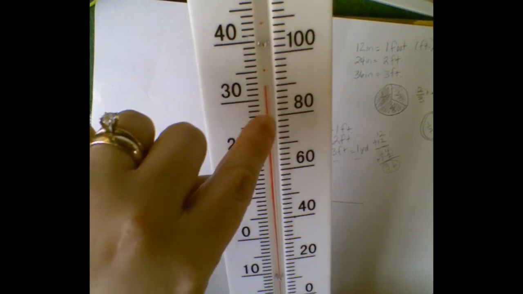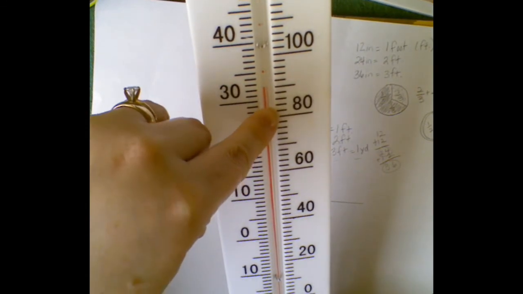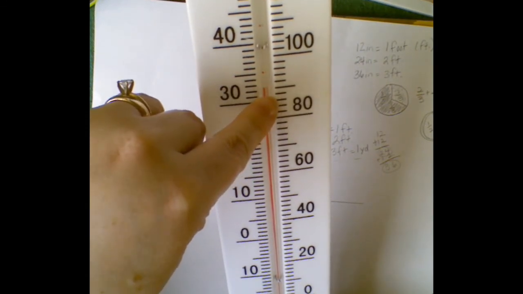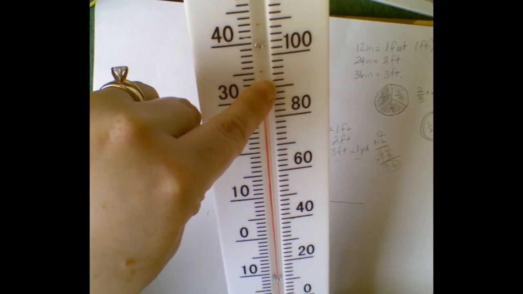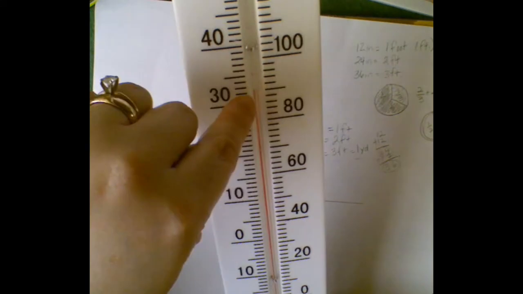So I'm measuring with the heat of my body. This is measuring about 90, between 88 and 90 degrees. And you would count by 2's here. So this is the 80 mark. And it would go 82, 84, 86, 88, 90. 92, 94, 96, 98, 100. So my line is right here between 88 and 90. So I'm about 89. I'm giving that temperature.